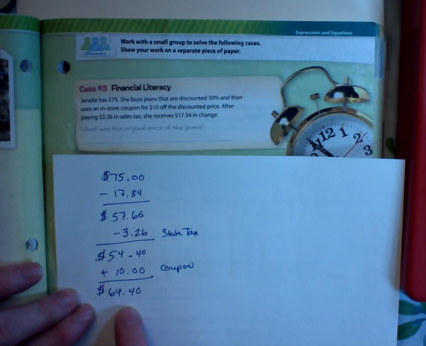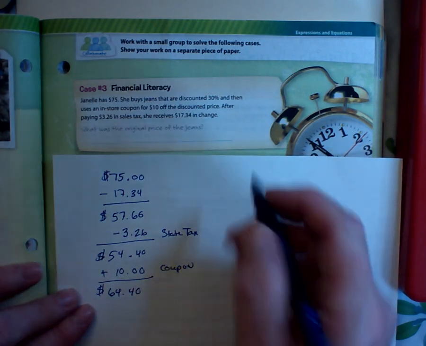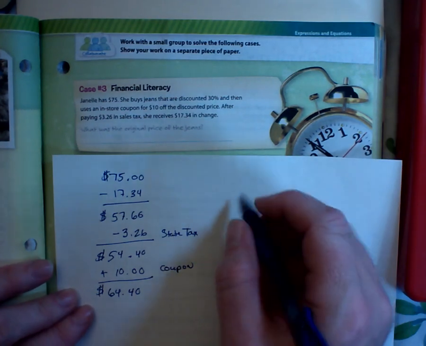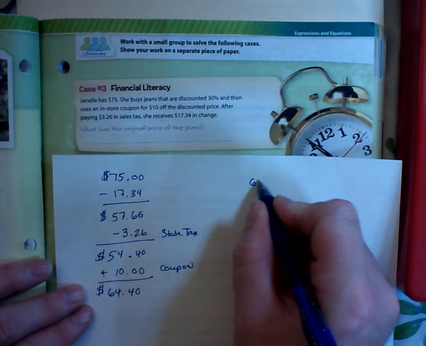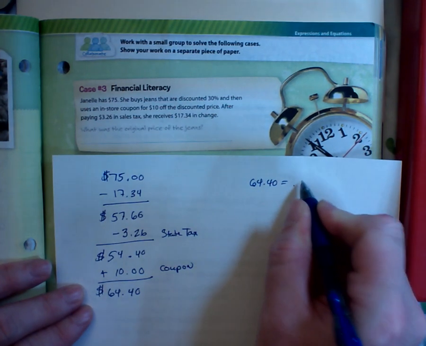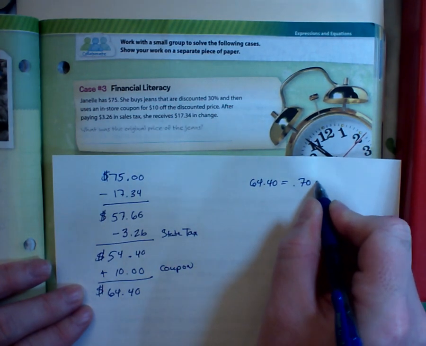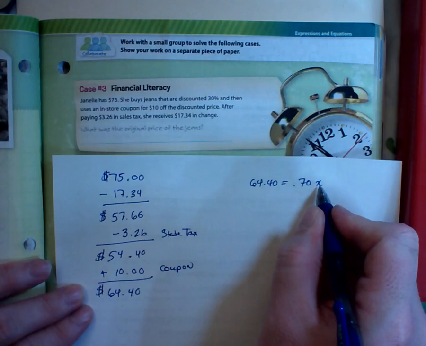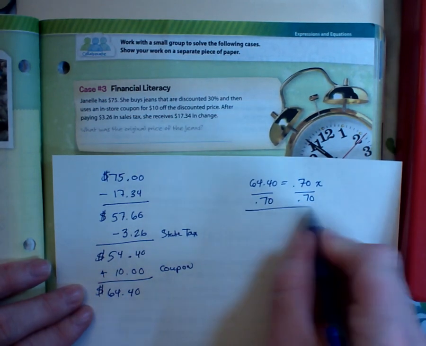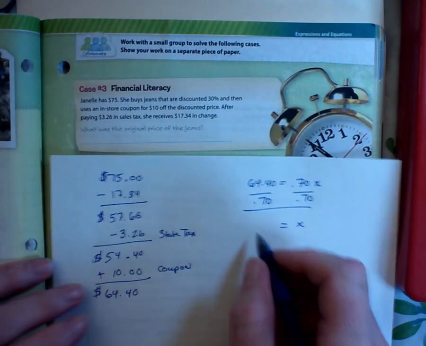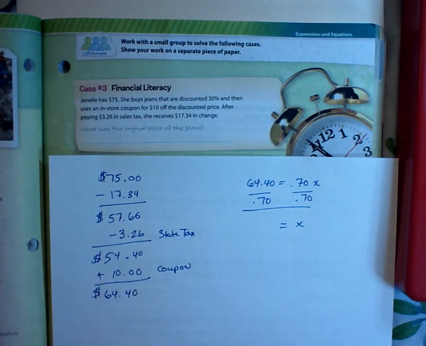Now, she got a 30% discount. So this price here represents 70% of the original cost. We can do it two ways. One way would be that 64.40 equals 70% of the original cost, and then you would divide by 0.70. And your X would equal 64.40 divided by 0.7, which is $92.